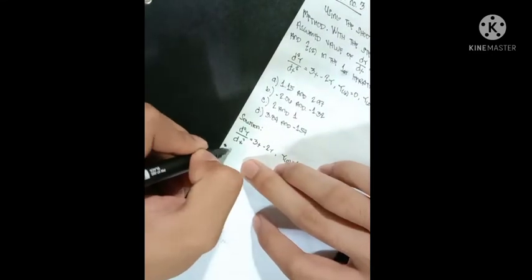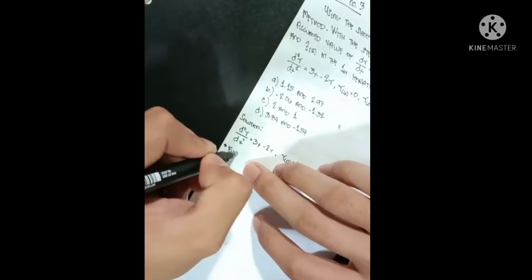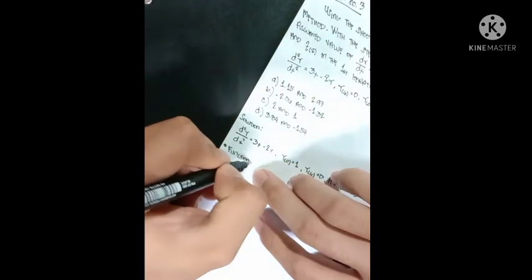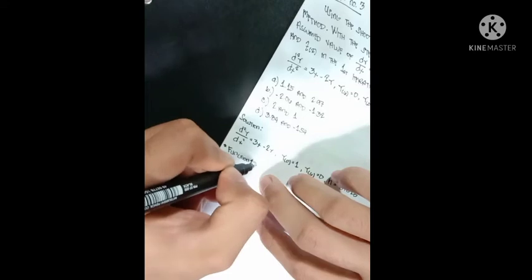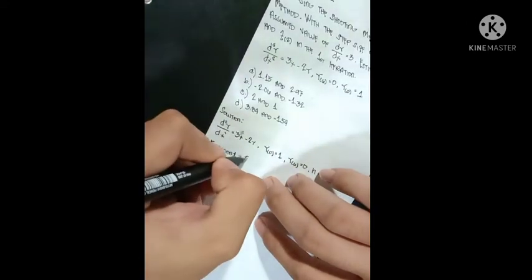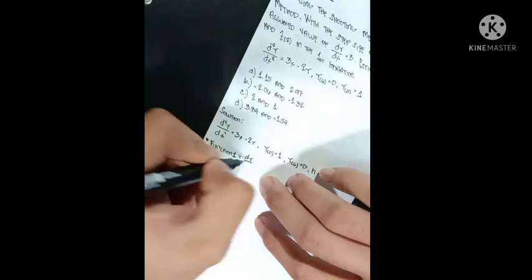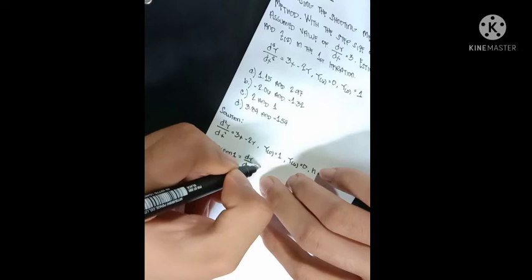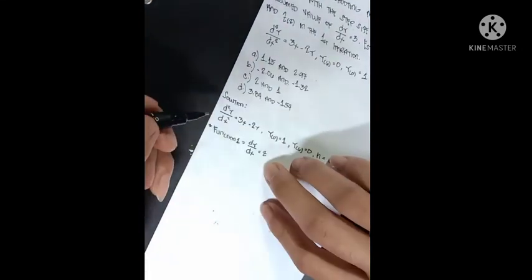For function number 1, we have dy over dx equal to z.